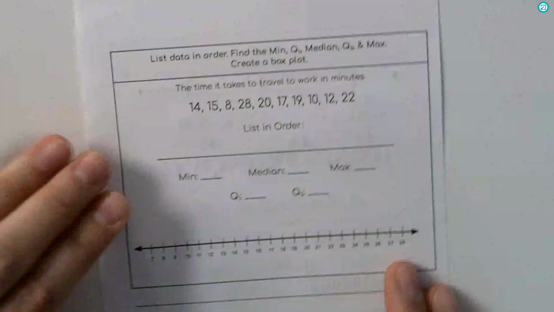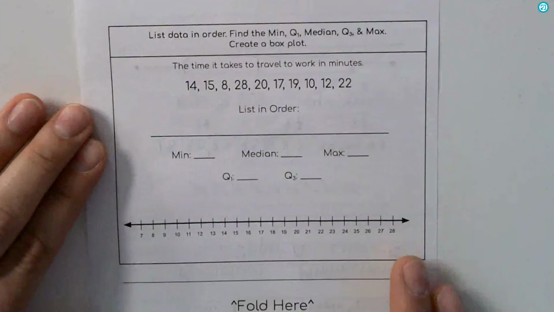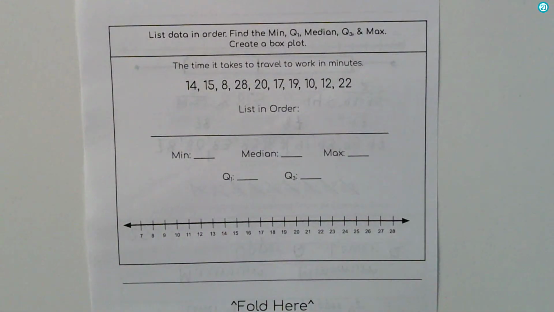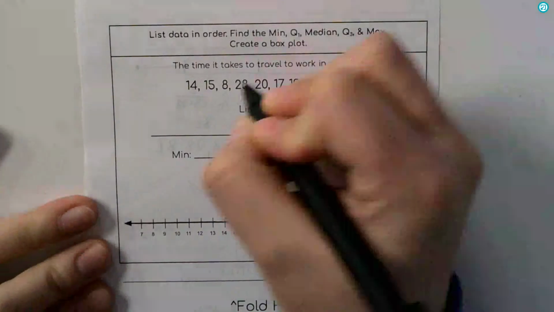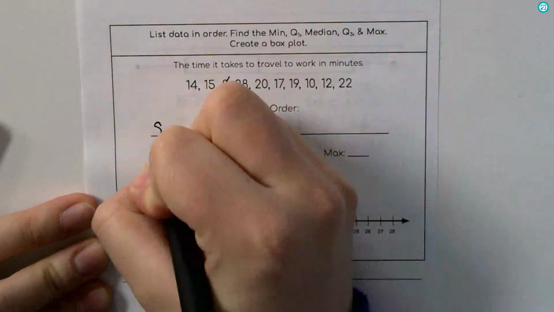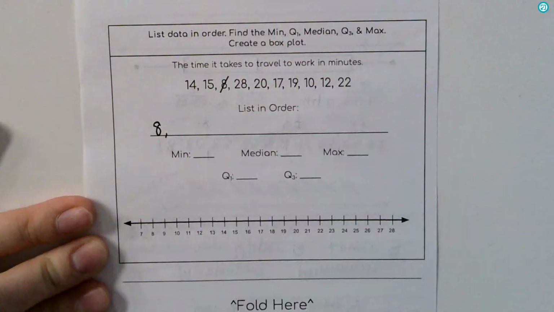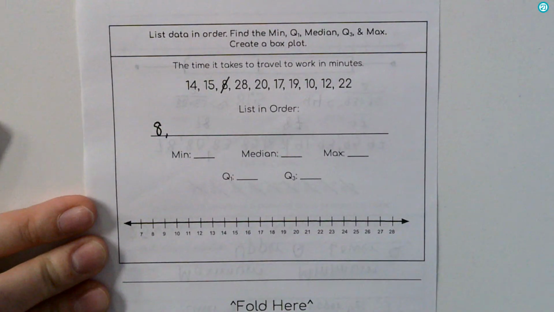All right. This one is the time it takes to travel to work in minutes. Again, we're going to create a box plot. So we're going to list out all of our data. The lowest number I see is 8. And then I've got a 10 and a 12.